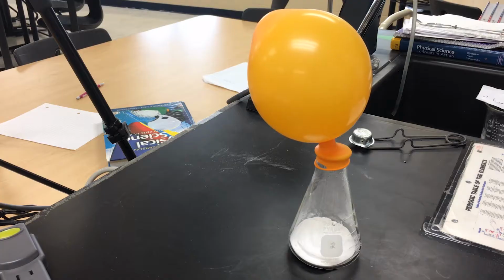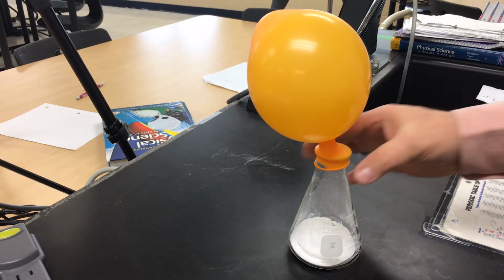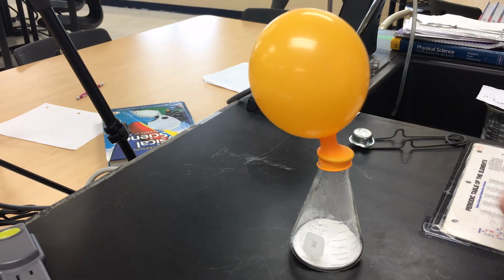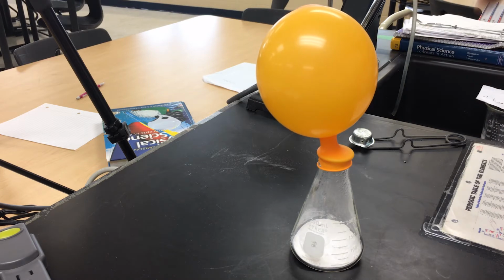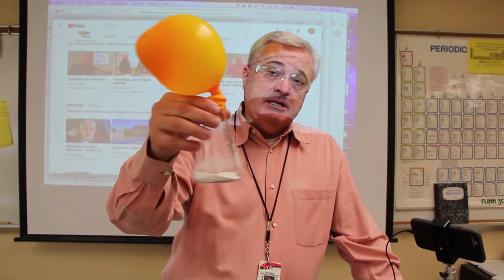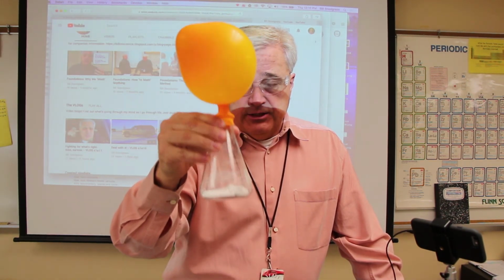So that's it. That's decomposition. It's a really kind of a neat example. So you can see the production of water, and you can see the inflated balloon as the production of the gas, the carbon dioxide. So there it is, and it is cooled down enough now. Obviously, I'm holding it with my fingers. So there you have it.